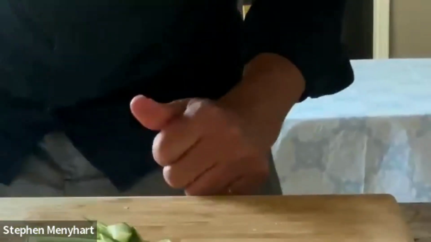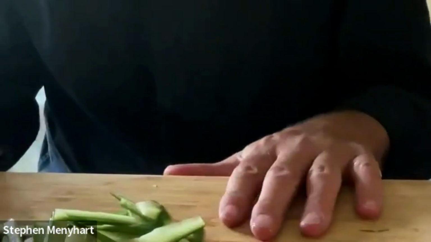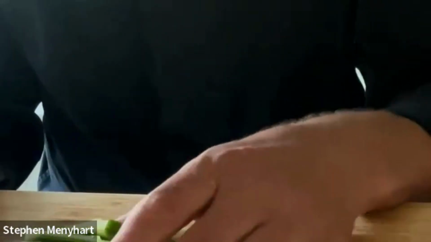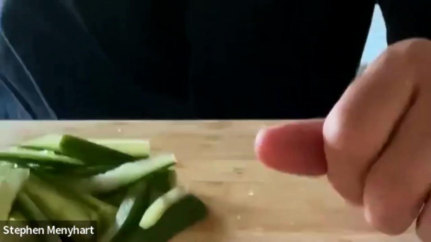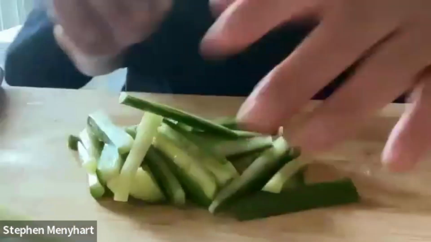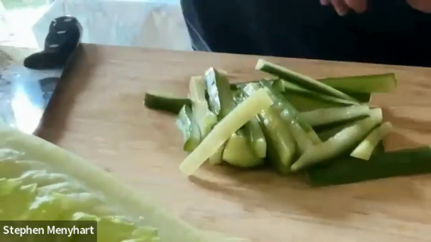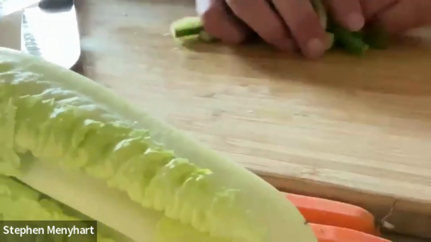Got a nice little pile of thin cucumber strips. The other option with this and the carrot, if it's challenging for you to get them into thin enough strips, is you could also use a box grater to just grate these. And then you could use a grated cucumber and a grated carrot for this dish. So I always want to give alternatives. I'll just set these aside.